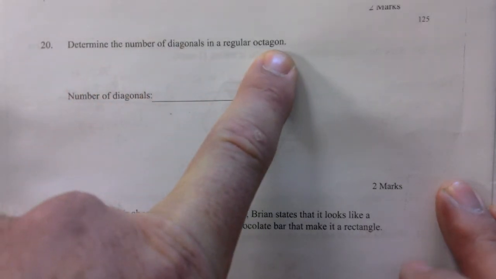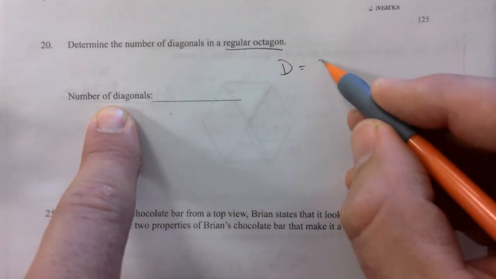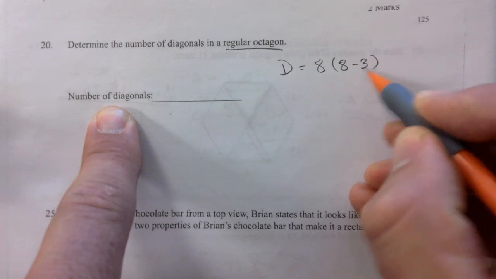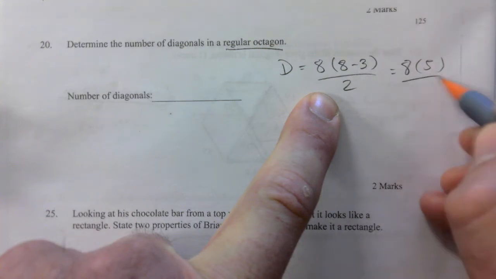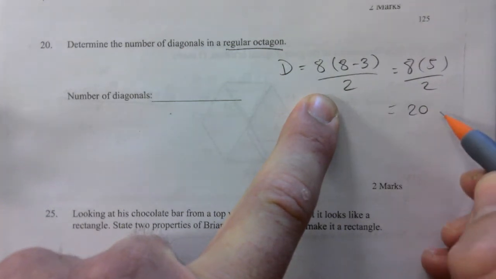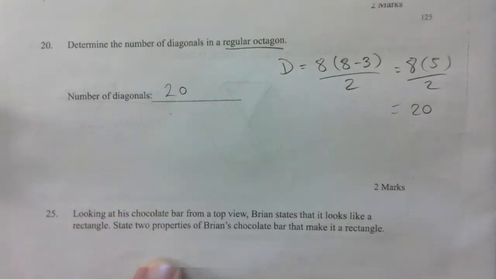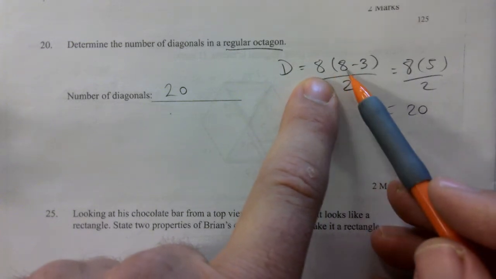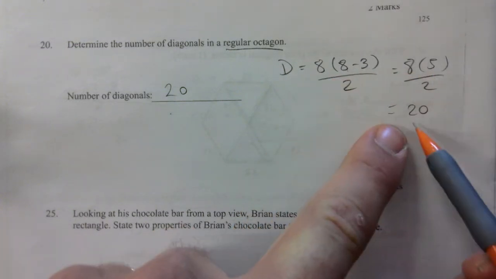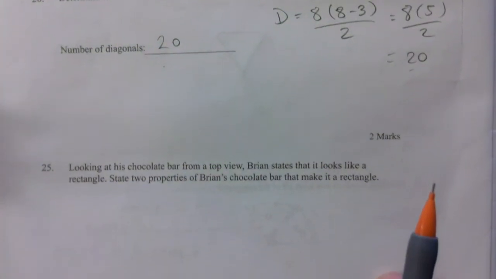Determine the number of diagonals in a regular octagon. So we're just going to figure that out. It's sides times sides minus 3. Make sure you show me the work, okay? Don't just come up with a magic number. So it's 20. 20 diagonals for that one. 2 marks for that one because there's plugging in and there's also a little bit of arithmetic to get there. It's a little bit more than just regular.